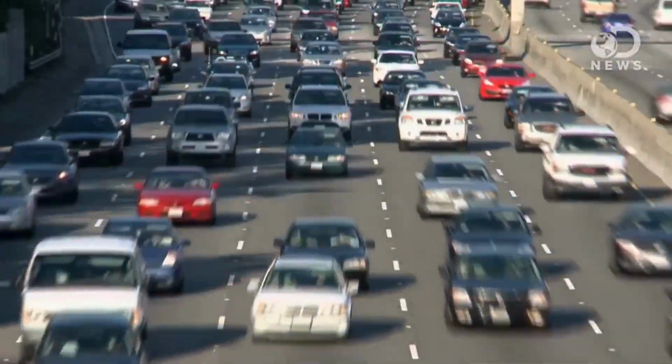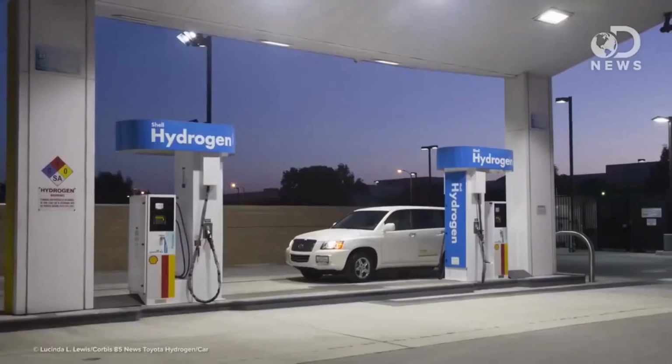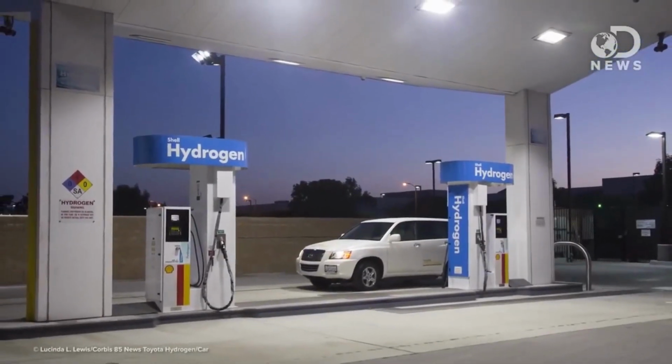California has a goal in place to have more than 15% of all cars in the state be zero-emission vehicles by 2025. And to hit that goal, they've pledged $200 million to build 100 more fueling stations for hydrogen before 2025. There are already 10, though I don't imagine they're very busy since there aren't too many hydrogen cars around, but that should change soon too.